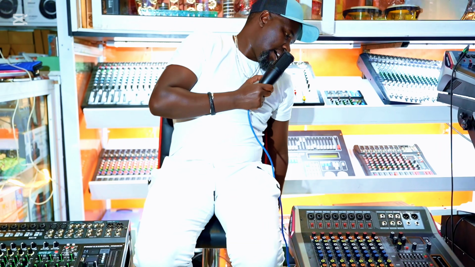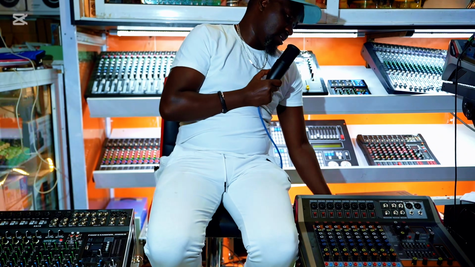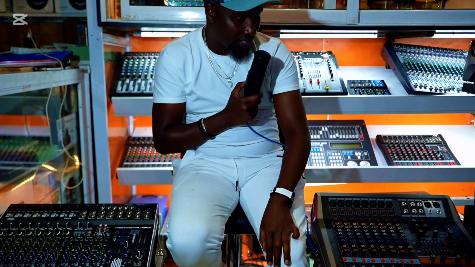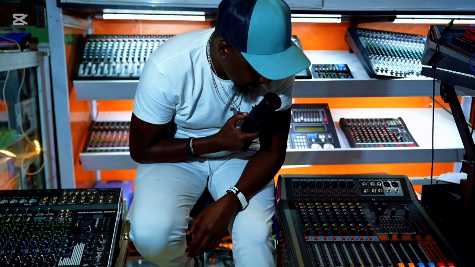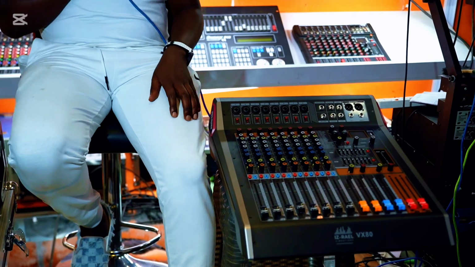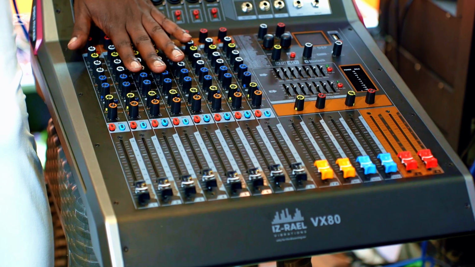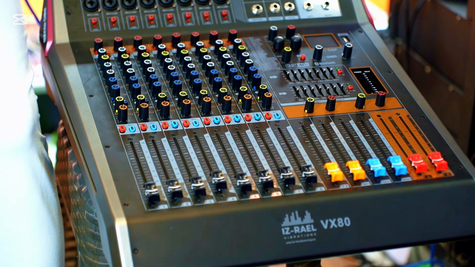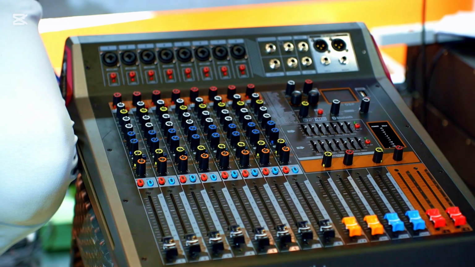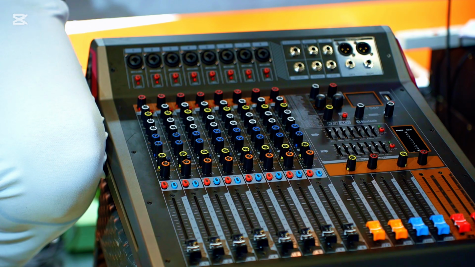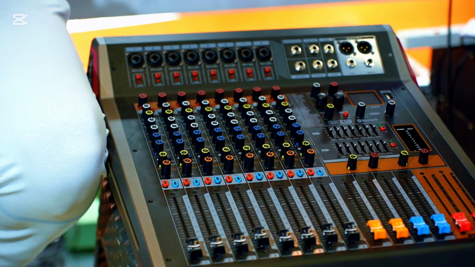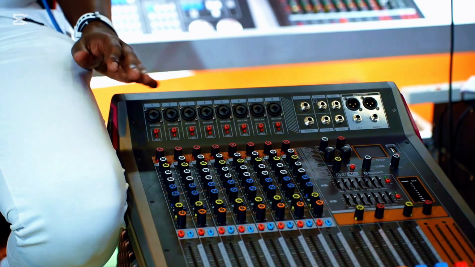You have big ones that have 1500 watts all the way to 3000 watts, because they are dual channels, left and right channels. So this particular one that we see right over here has 2200 watts. It is one of our products, a very nice product called Israel Vibration, which is one of our brands, and it's called VX80. This is an 8 channel powered mixer. This particular one has plenty of good features. By good features I mean the inputs, the options in terms of outputs, the amount of power the mixer is producing, and the amount of fans it has.